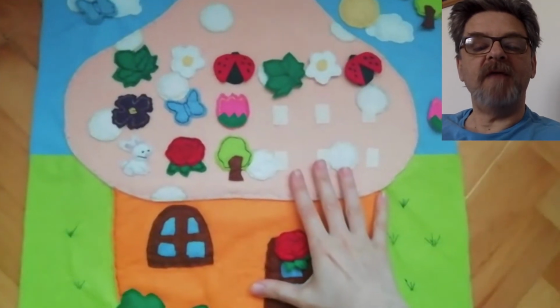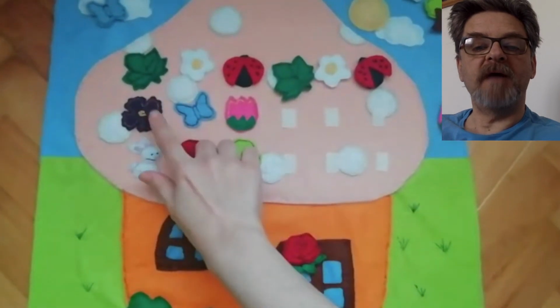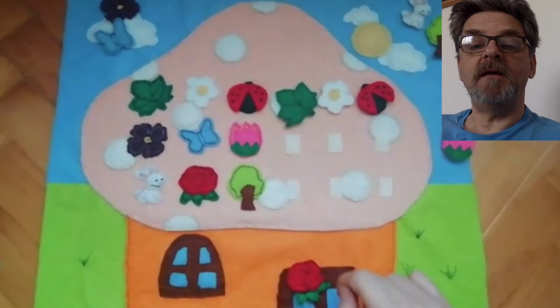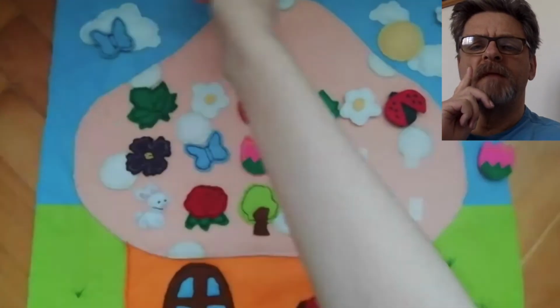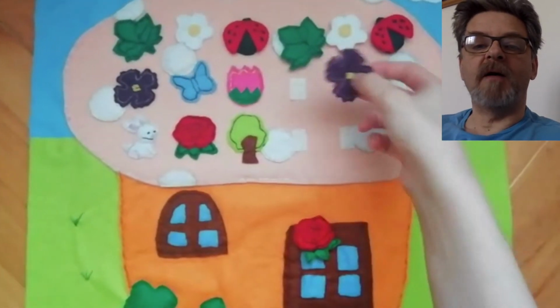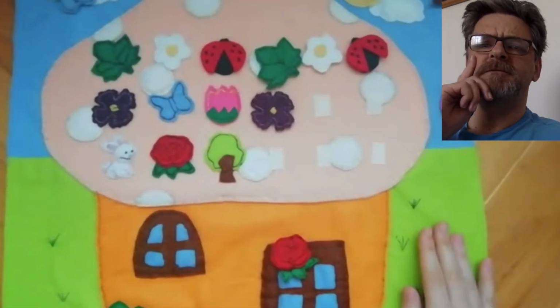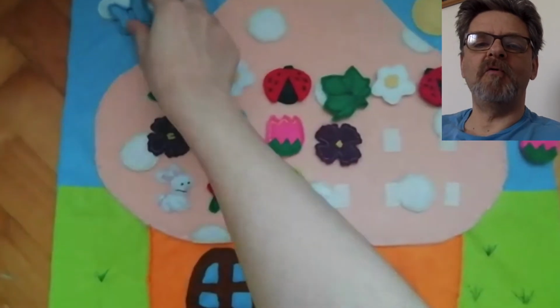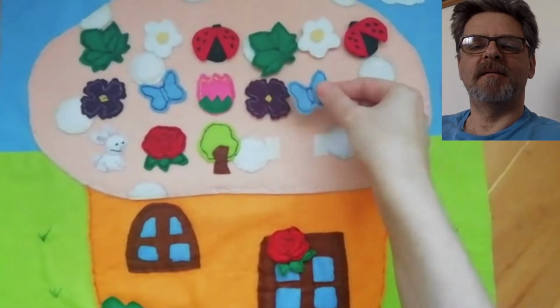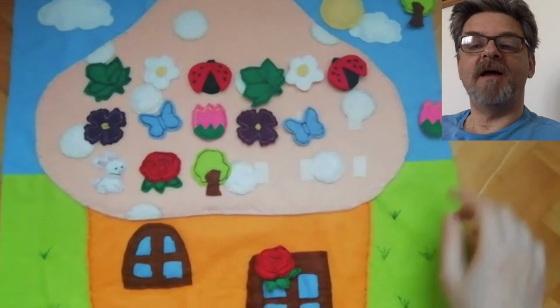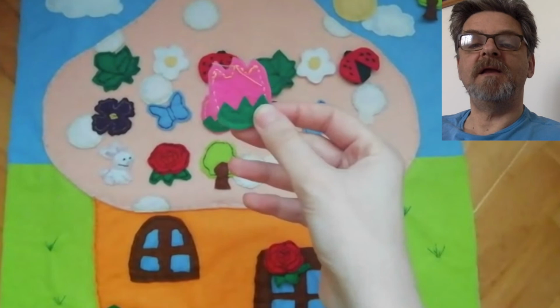Okay, what's the next one? We have purple flower, blue butterfly, and a pink and green lotus flower. So what's the next one? That's right, the purple flower. So what's next after the purple flower? That's right, the blue butterfly. Do you know which one is next? That's right, it's the pink and green lotus flower.